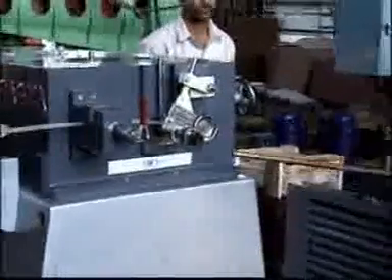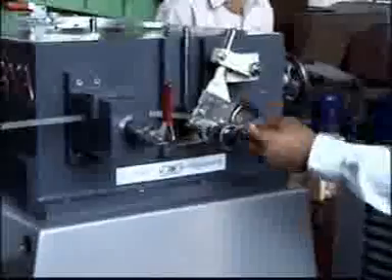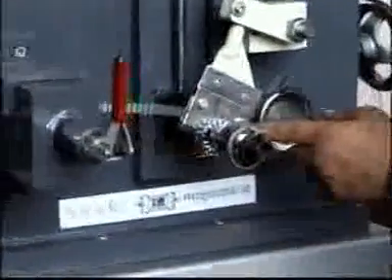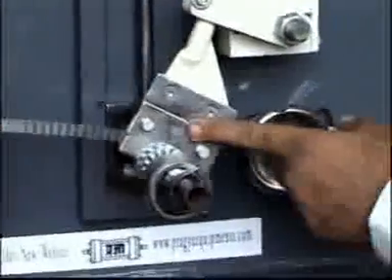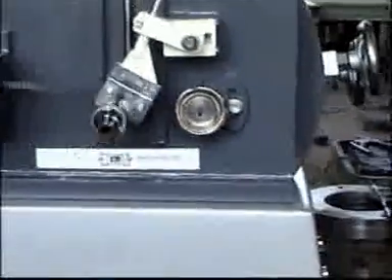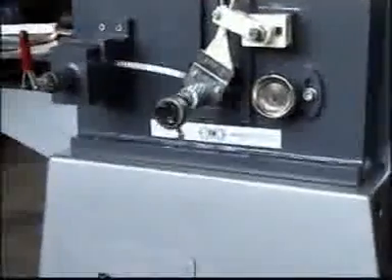Now as you can see, the machine is ready for the filling operation. This is the tube, and this is a corrugated strip clamped with the tube, and it will be tack welded either right now or at a later stage. Now this is a strip guide arrangement. If you start the machine, the filling will start. As you can see, the filling is now in progress.